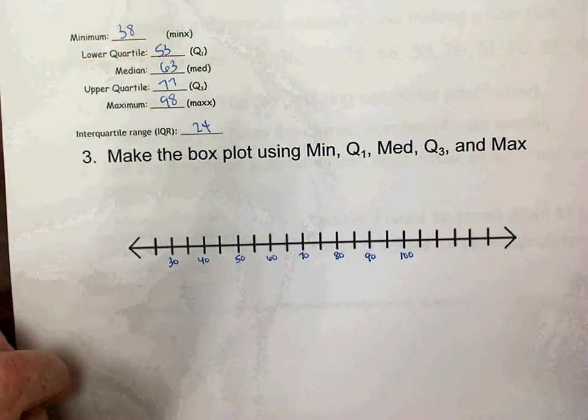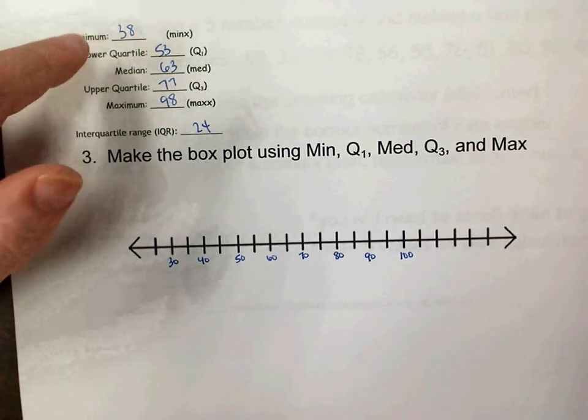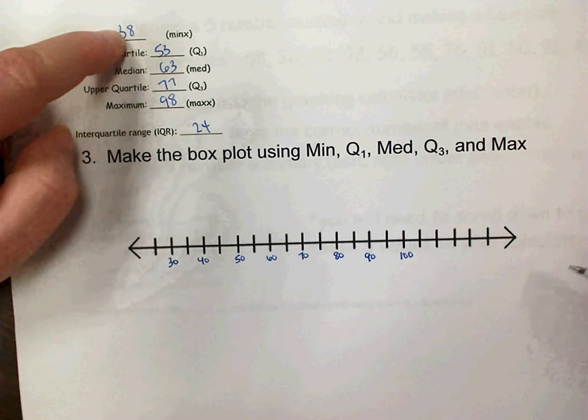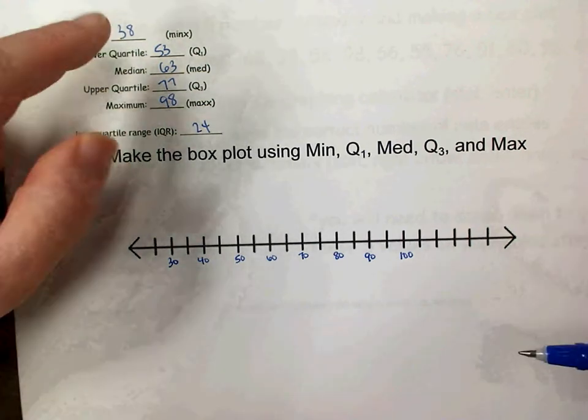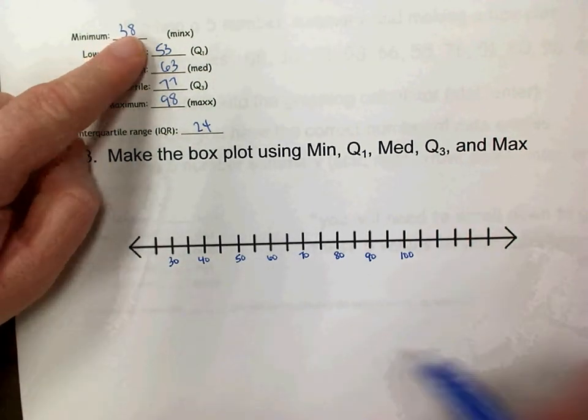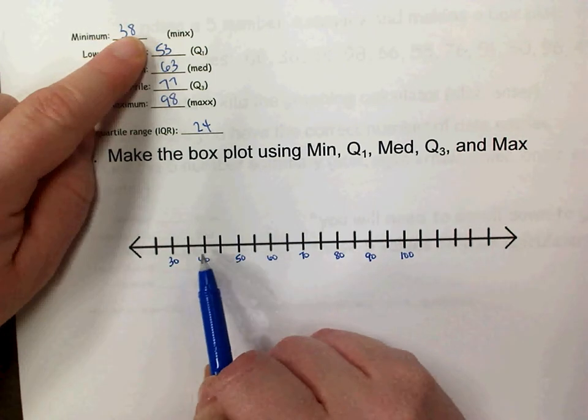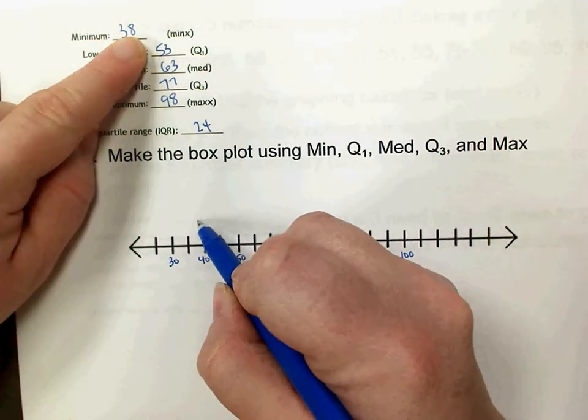So then I want you to put points above the number line, not on it, above it, for these numbers. So 38, this is 35, this is 40, so it'd be really close to the 40, right?